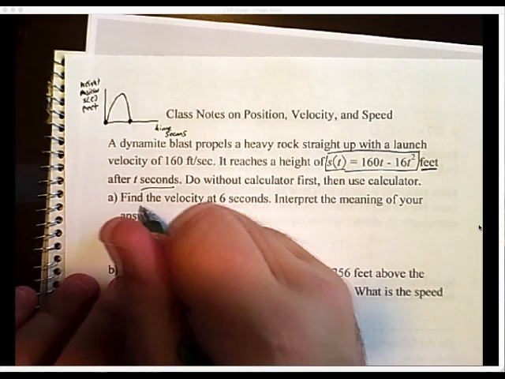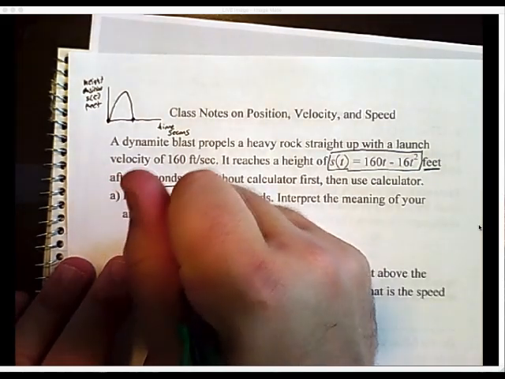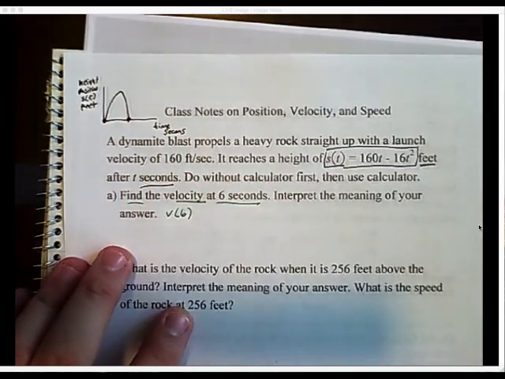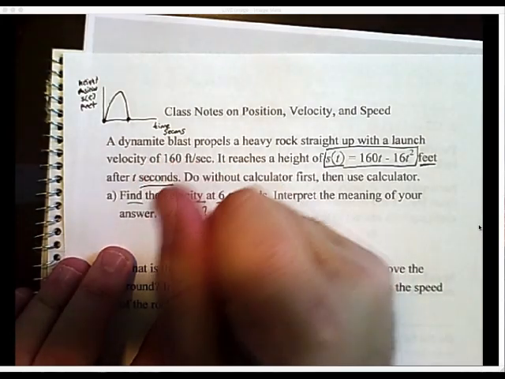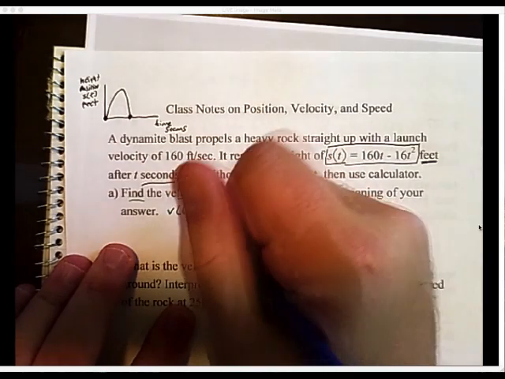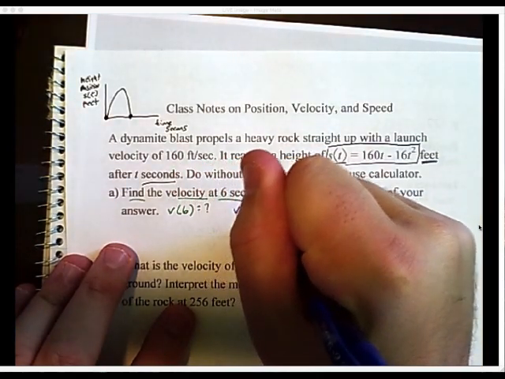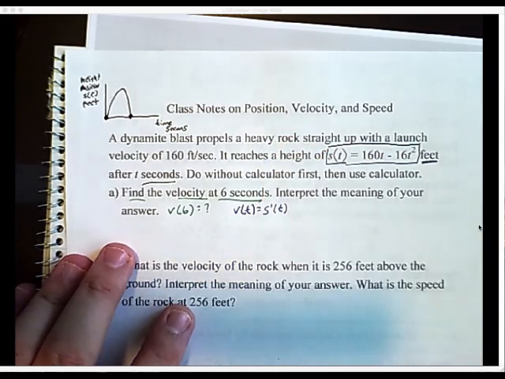So it says find the velocity at 6 seconds. So here they're asking me for v of 6. That's what I'm trying to find. Before I can find v of 6, I need to find v of t. Well, what's v of t? It's the derivative of position.